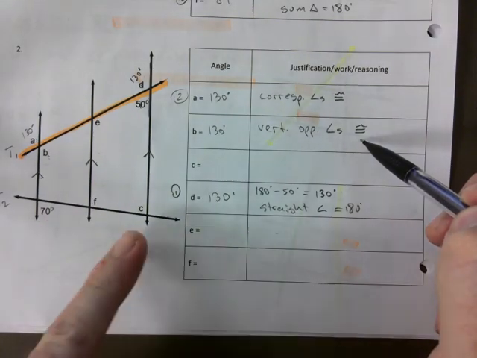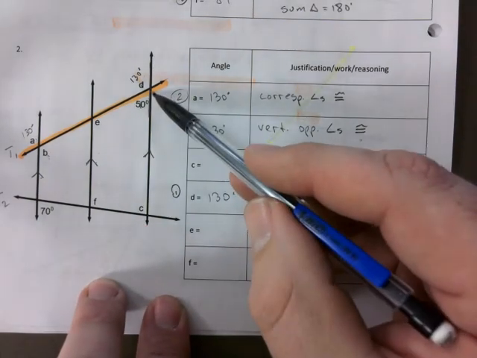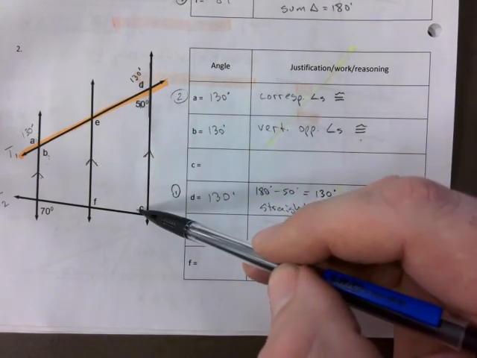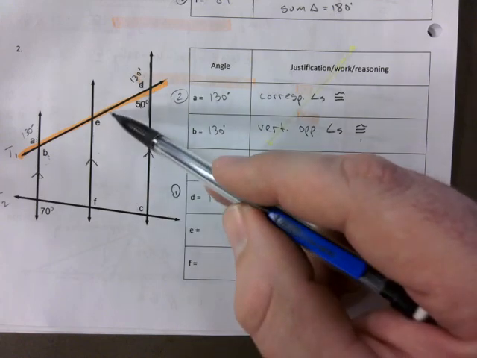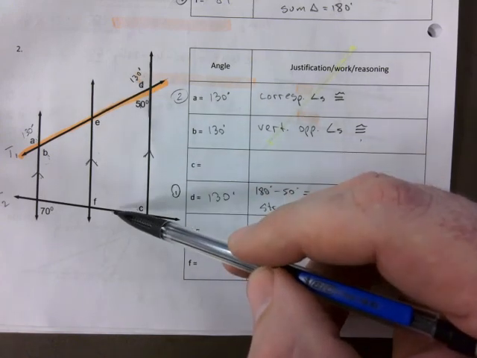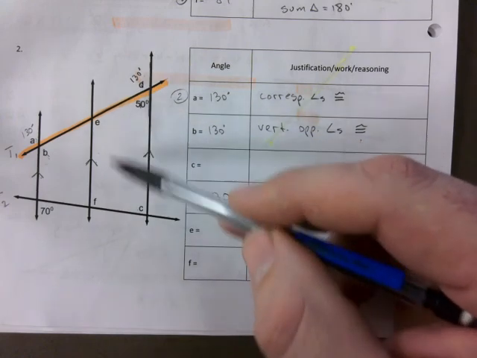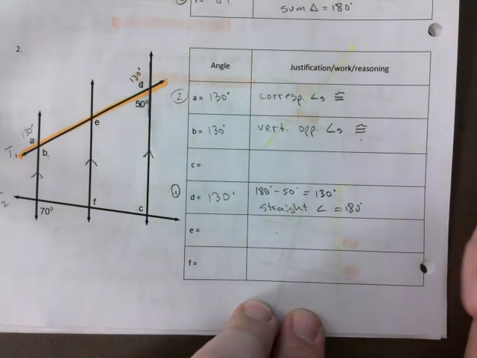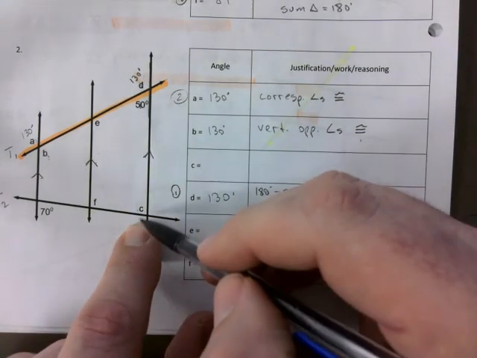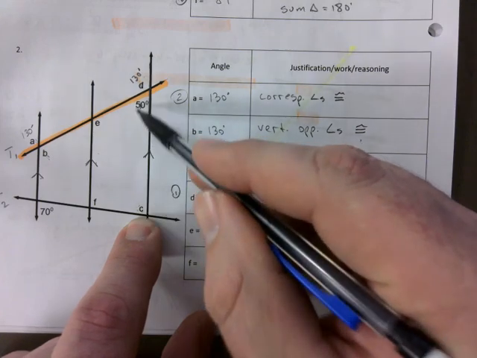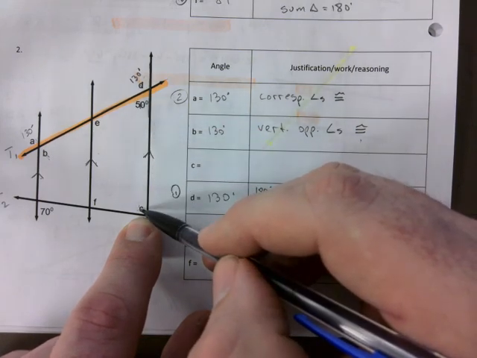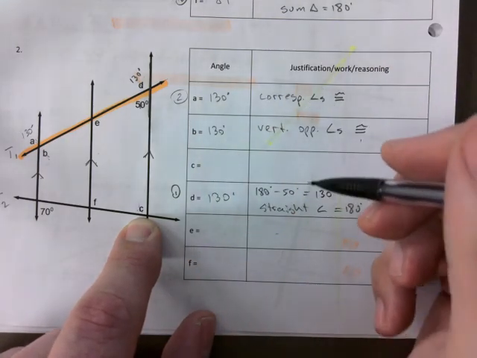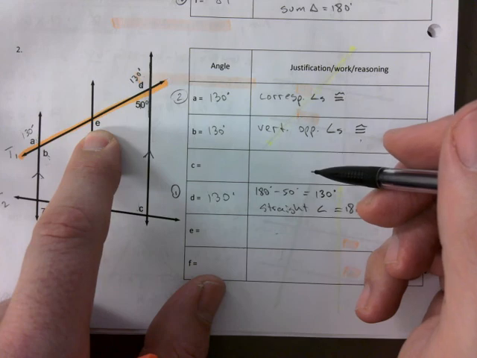Where is C? C is over here. I cannot use any of those 4 angles with these 2. Why not, Mr. Erickson? Because these 2 are not parallel. You cannot jump between non-parallel lines. Okay? They don't have the markings and they obviously do not look parallel. So don't make that mistake. Don't call these consecutive interior, which must be equal to 180, therefore this is 130, or corresponding. Can't do that, okay?